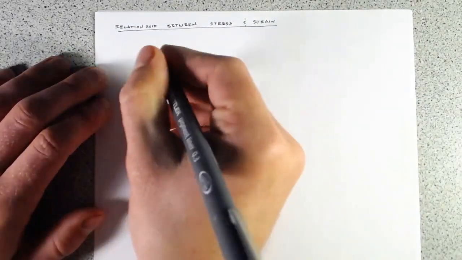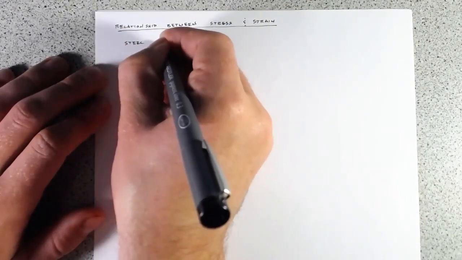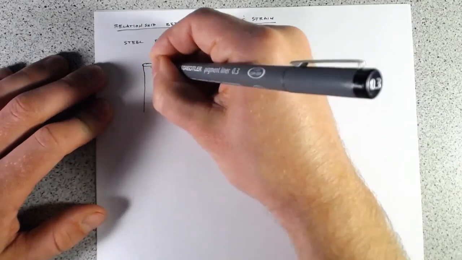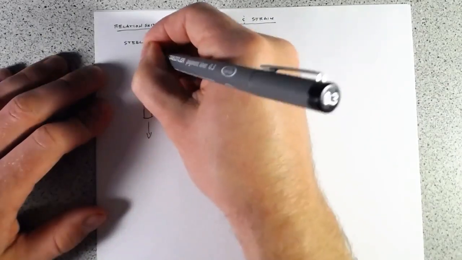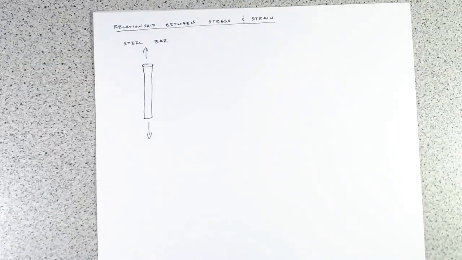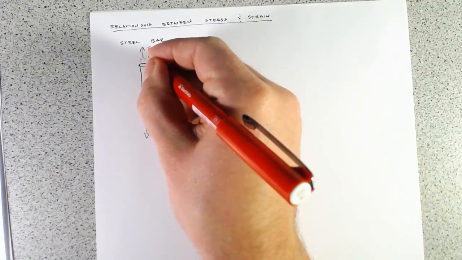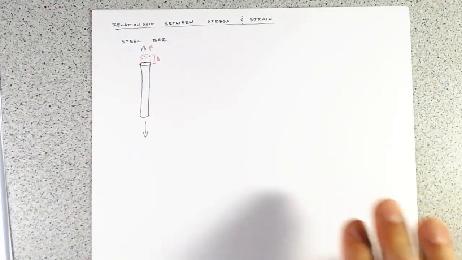So imagine we have a steel bar, and it's a circular bar. And we're going to pull it in tension. Well, as we're pulling it, we're going to measure both the force and the displacement, and we'll plot this up.